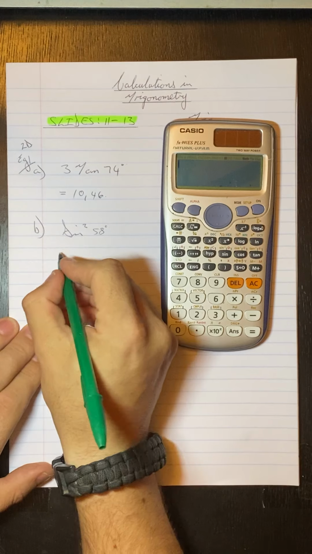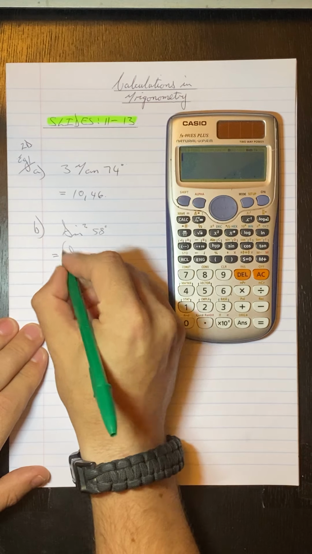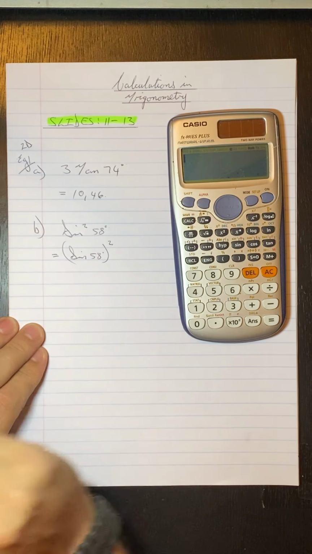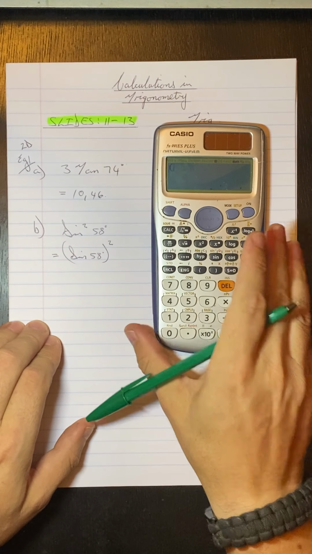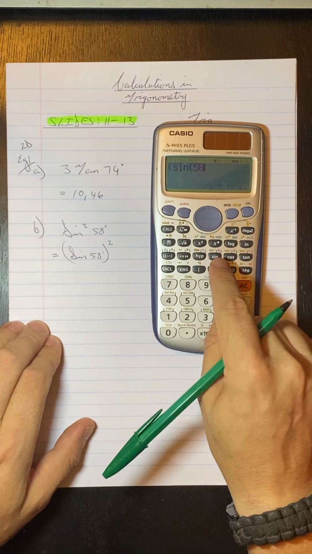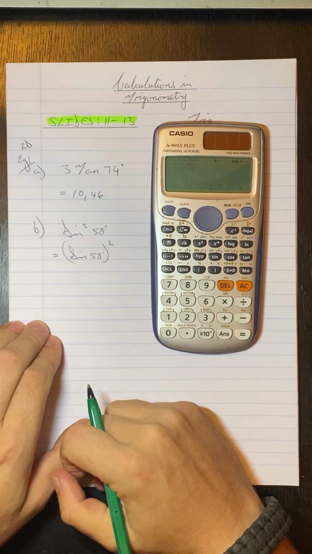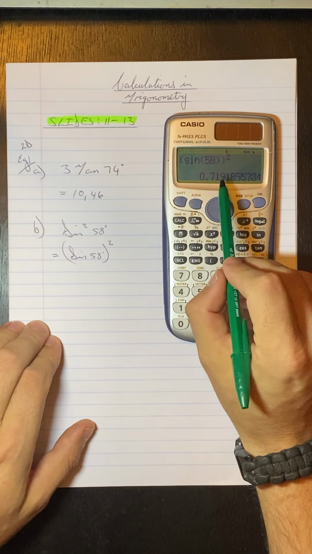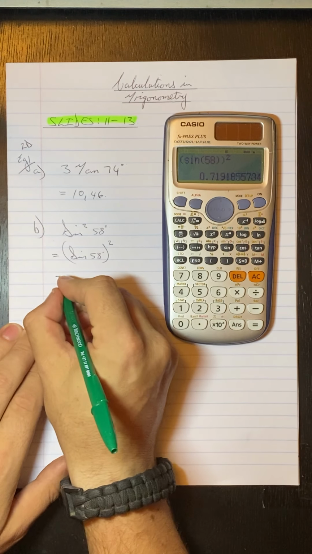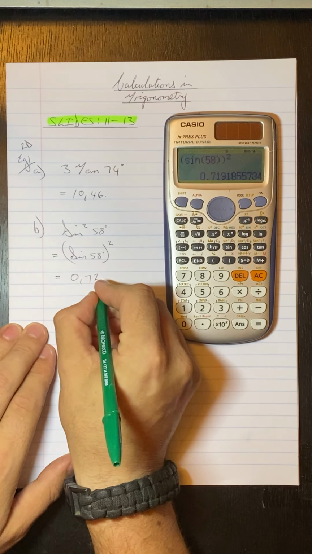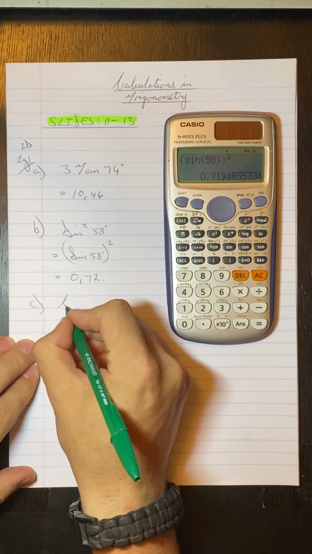Well, this is exactly the same as saying sine 58, squared. That's what that means, okay? This we can write on the calculator. So we open up a bracket, sine 58, close that bracket, close the main bracket, and square it, and then press equals. We're going to round this off to 2 decimals. The number on the right is 5 or more, so we bump that one up. So this is equal to 0.72.